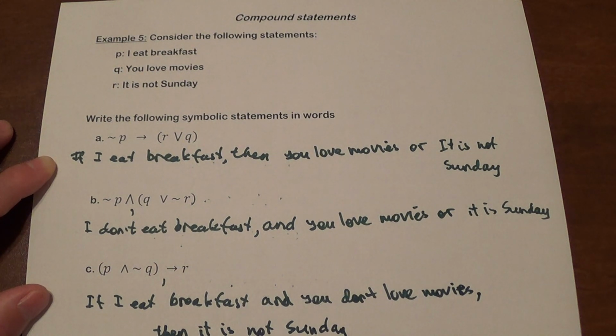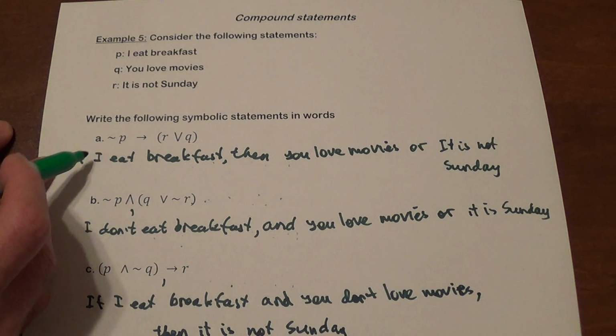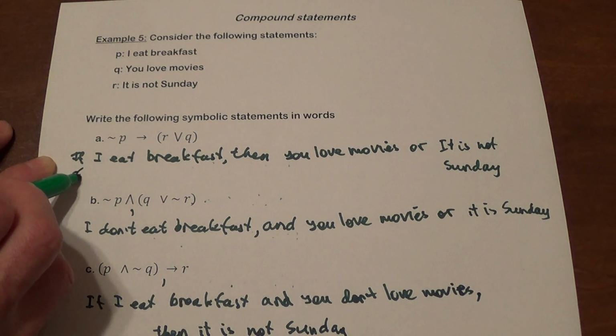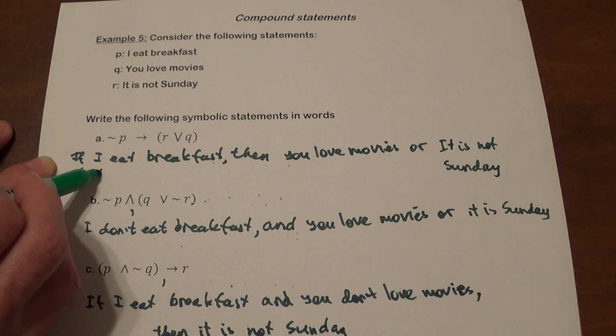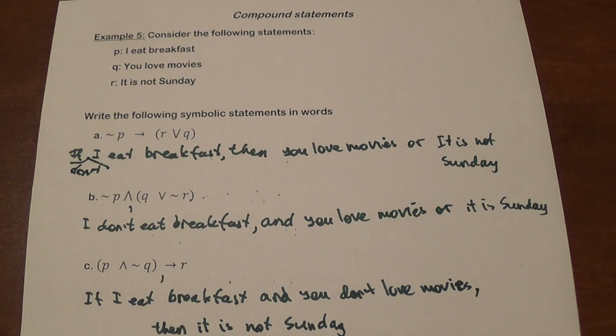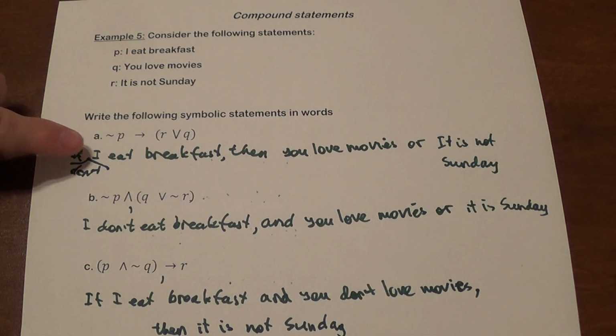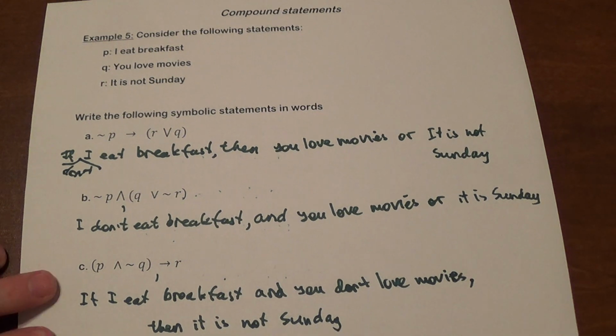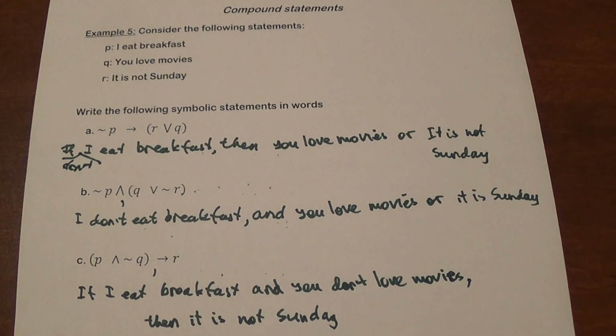I do need to make one correction here. I forgot this is not P, so here you're going to have to put don't. So if I don't eat breakfast, that's for part A. If I don't eat breakfast, then you love movies or it's not Sunday. I apologize about that. Okay, so that's how this works, and I hope this helps.